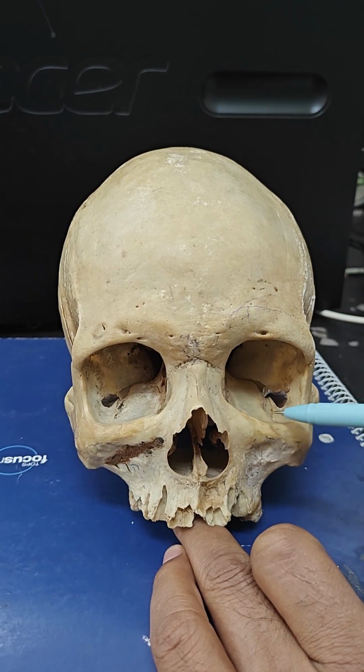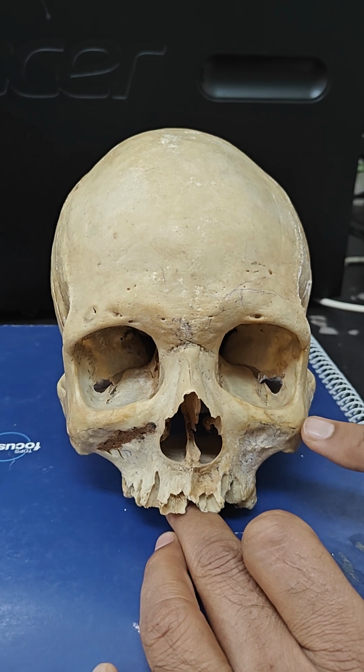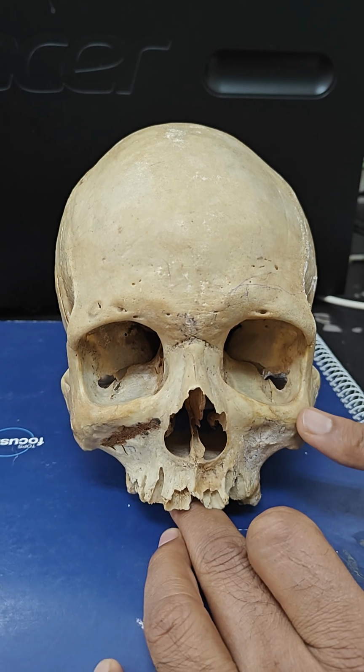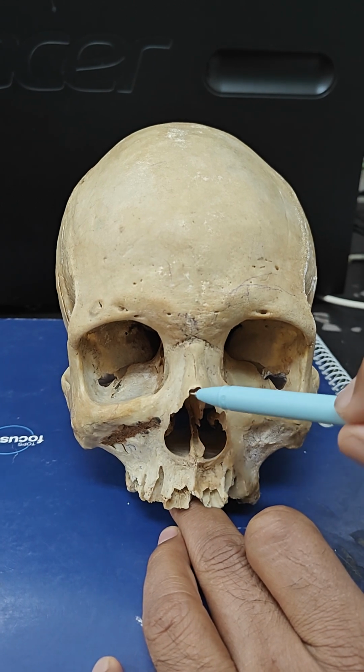This is the pair of the orbit. This is the prominent part of the zygomatic bone. It is called the malar eminence. There is an opening of the nasal cavity.